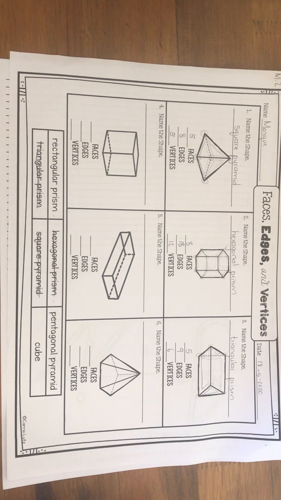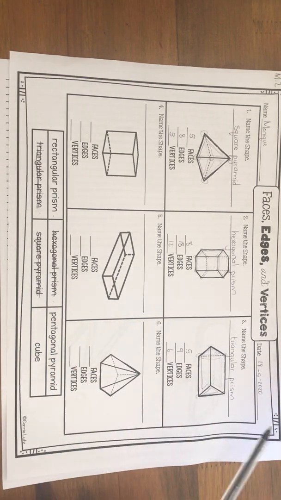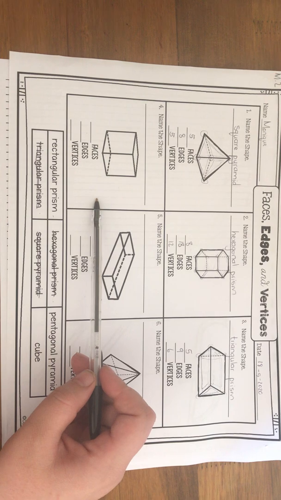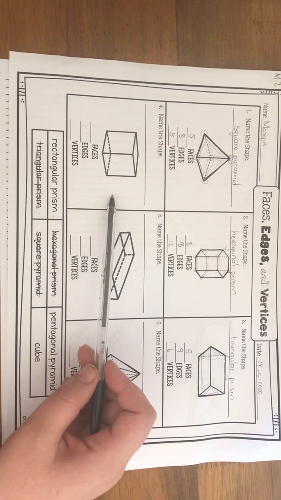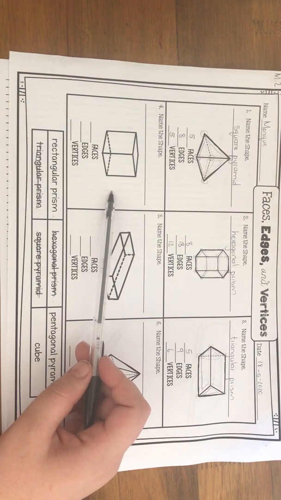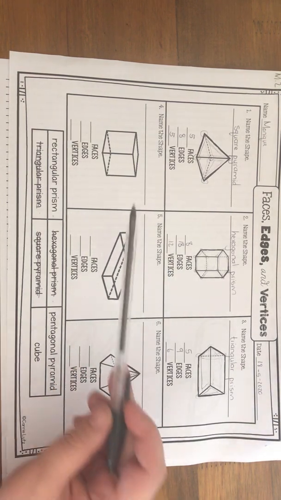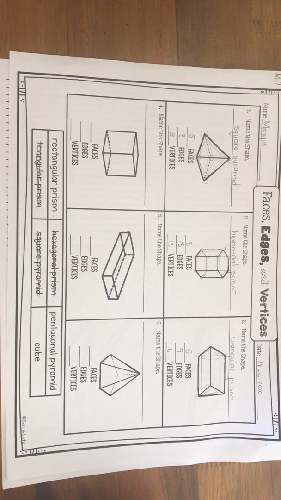Okay, grade 2. The next ones I'm going to kind of leave up to you, but I will guide you through them. So we are at number 4. What is the name of this shape? This one you should not be having trouble with. This is the simplest shape. Not the simplest. I'm lying. I'm so sorry. It's just one of the most familiar shapes. Is it a rectangular prism? Is it a pentagonal pyramid? Or is it a cube?